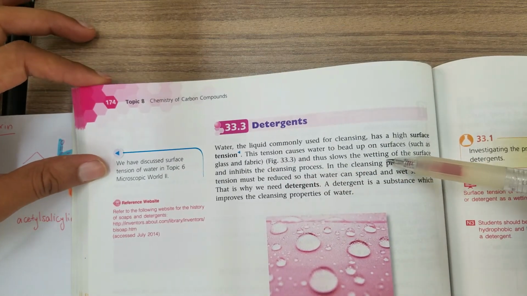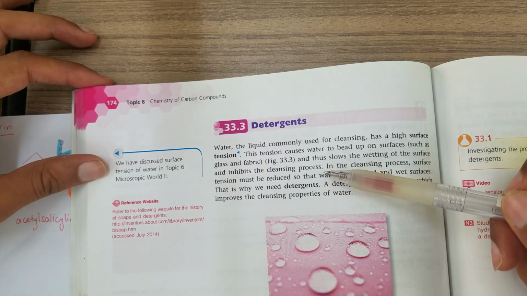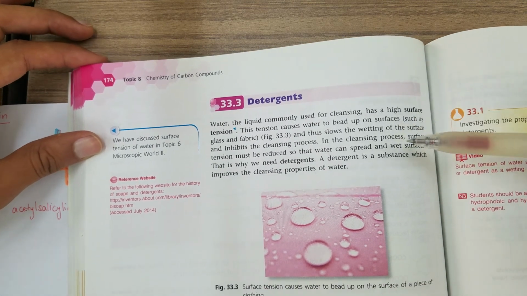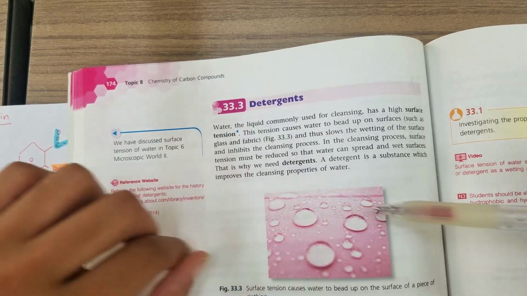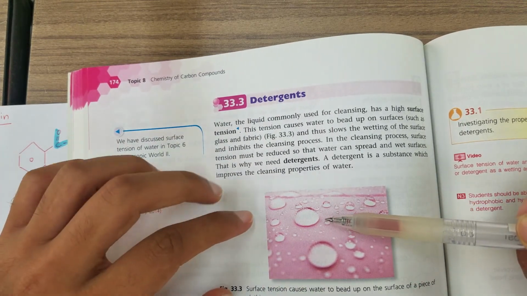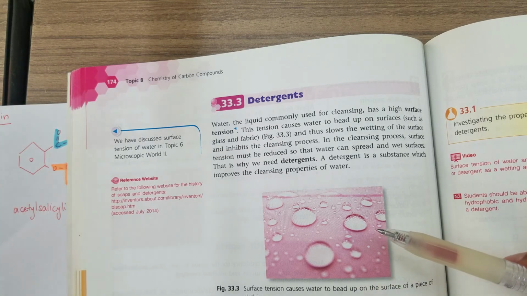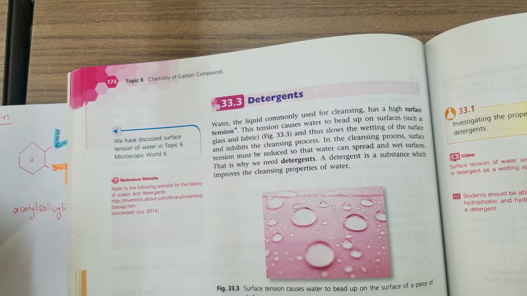You can see over here, it slows down the wetting of the surface and inhibits the cleansing process. So highlight this part, please. When you're cleaning, you want to reduce the surface tension so the water can spread. Because of the high surface tension, the water forms a bead shape. But if you add detergent, basically what it does is spread the water. So that's why we need detergent.